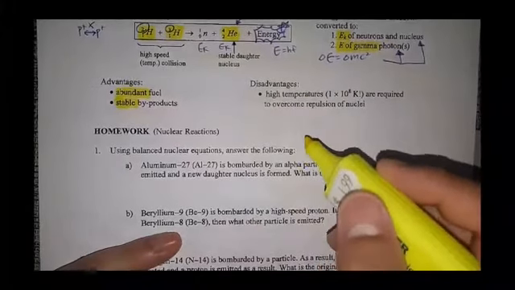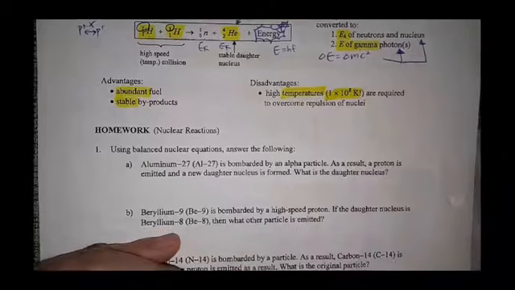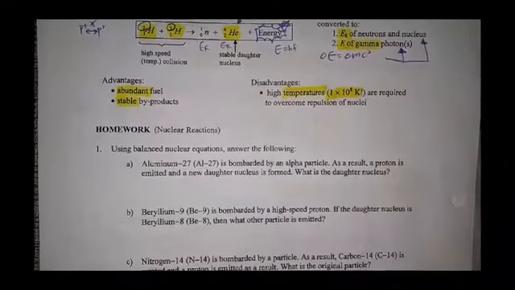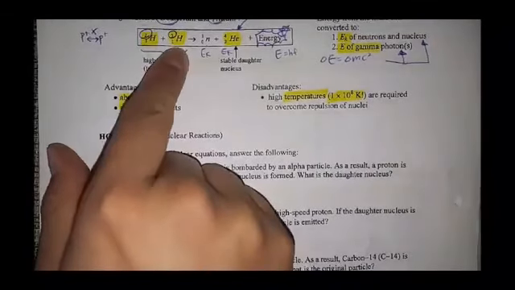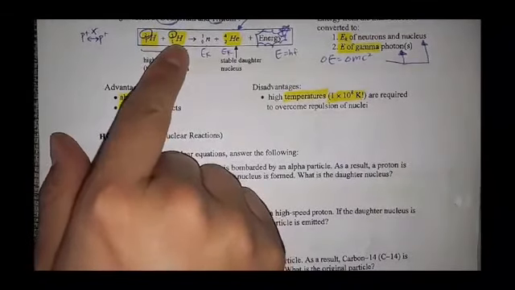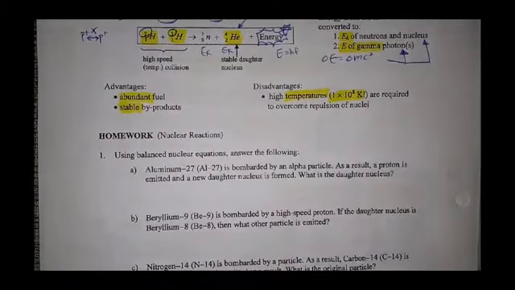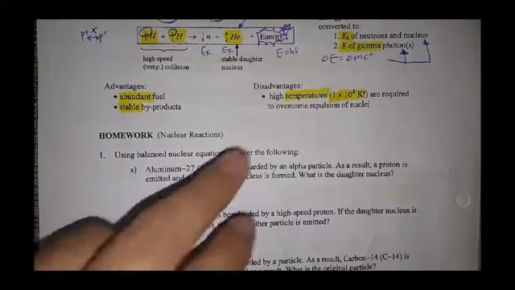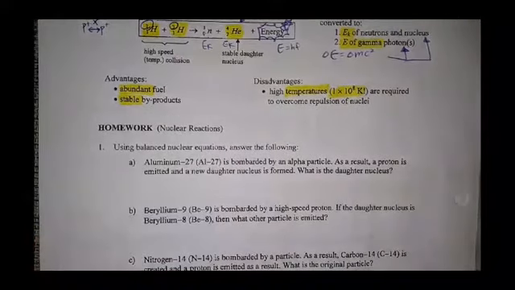Disadvantage, uncontrollable temperature. It's 10 to the power of 8 Kelvin, and that's how much is required to make this happen. So if you think about cost effectiveness, why people choose nuclear fission is because it's relatively cheaper to do. This costs more money than it creates, ironically.